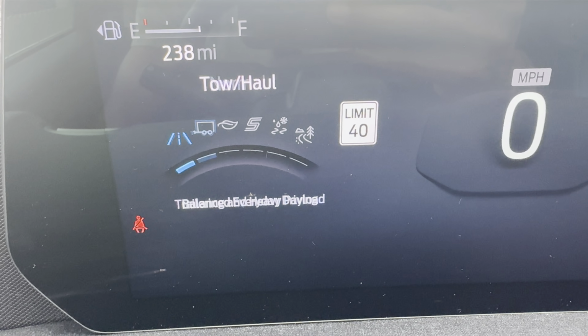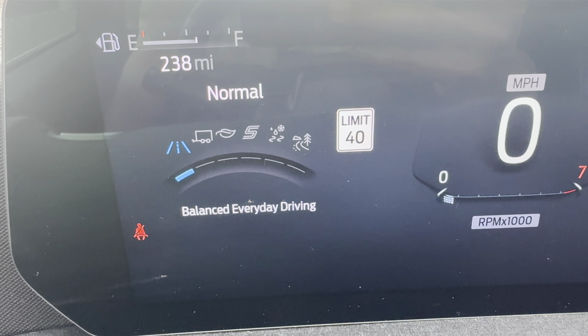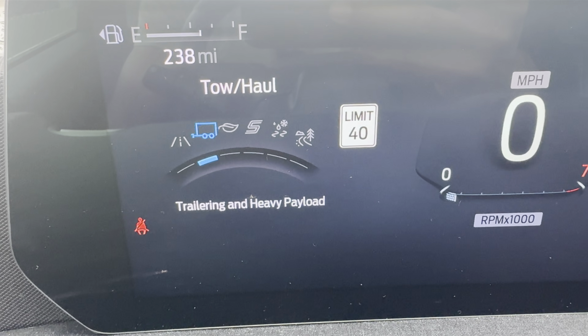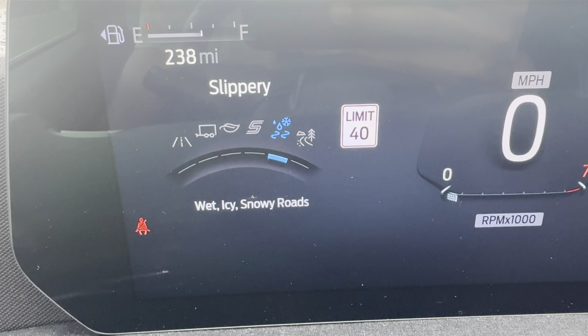And once you get it to the mode that you want it on, you can just leave it like that and just begin to drive. All right, so those are the different modes: normal, tow haul, economy, sport, slippery, and off-road.